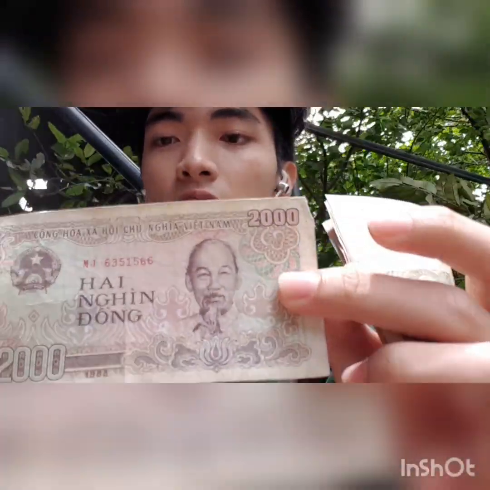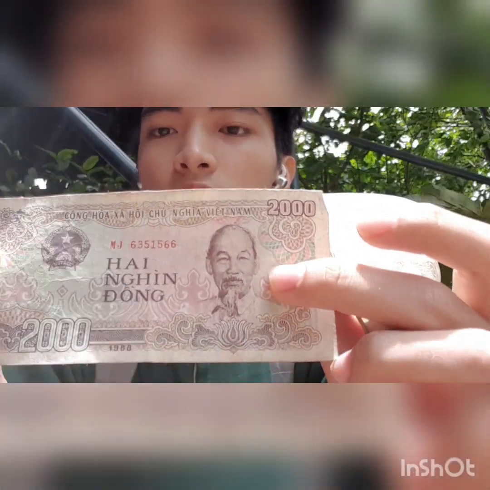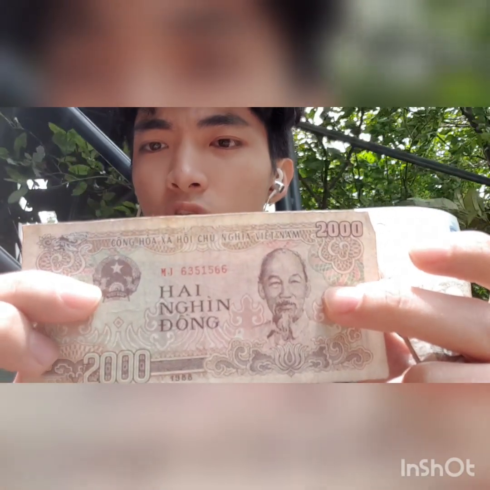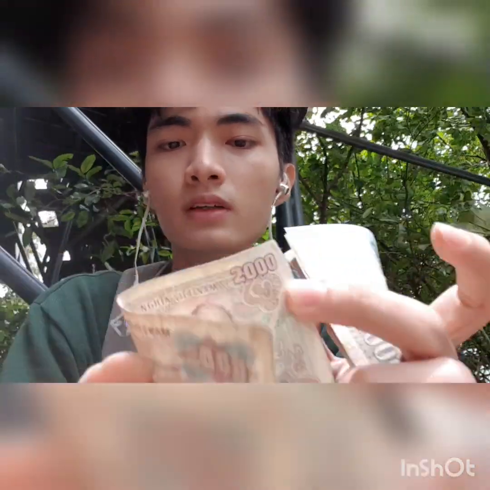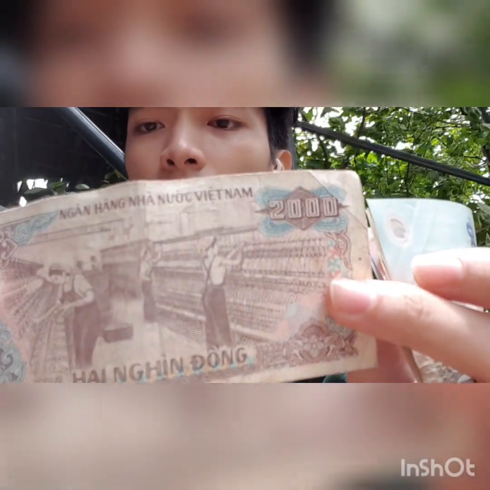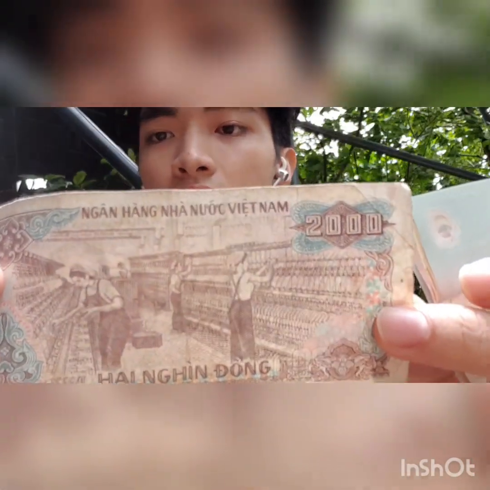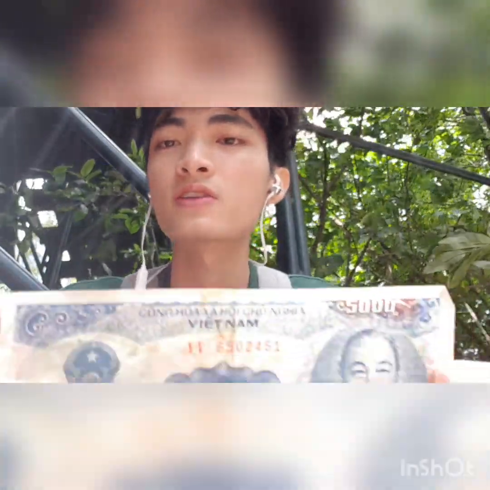So this is 2,000 dong. On the front of it is the portrait of Ho Chi Minh and the symbols of Vietnam. On the back we have the image of workers in a weaving factory, producing fabric in Nam Định, in northern Vietnam. And the third banknote I have right now is 5,000 dong.